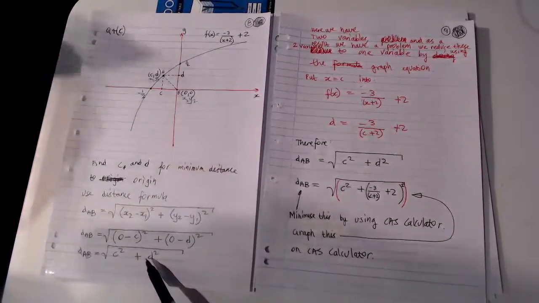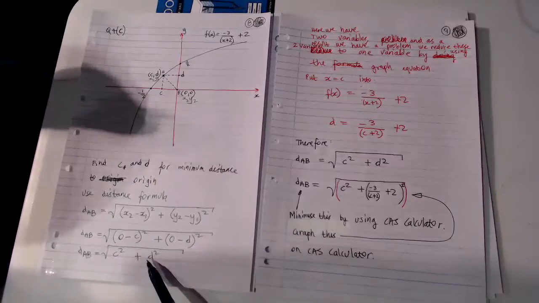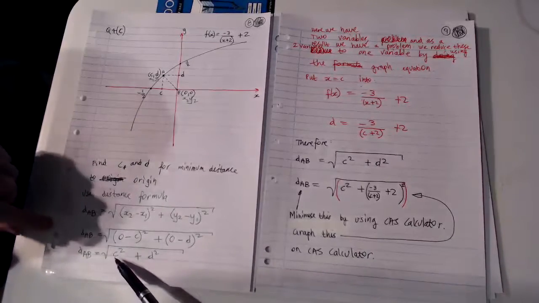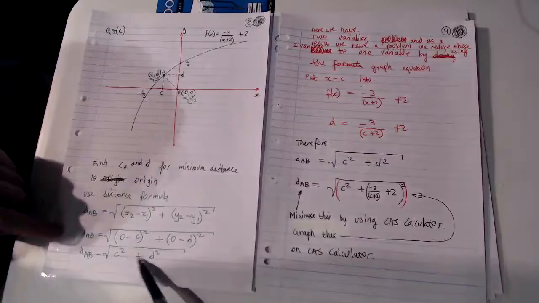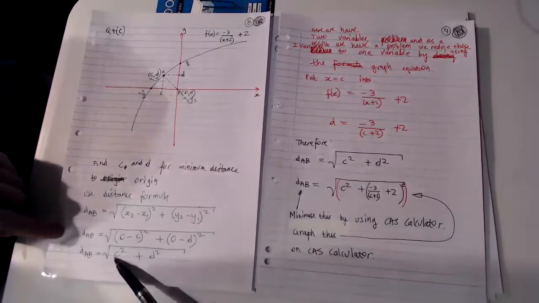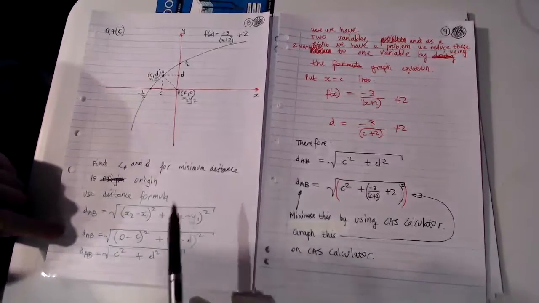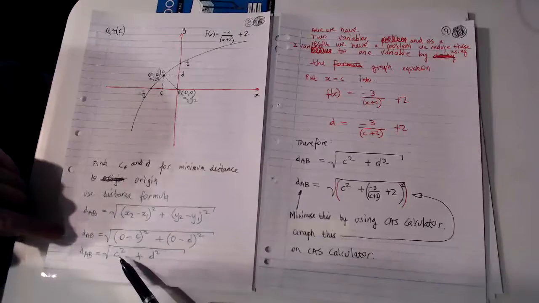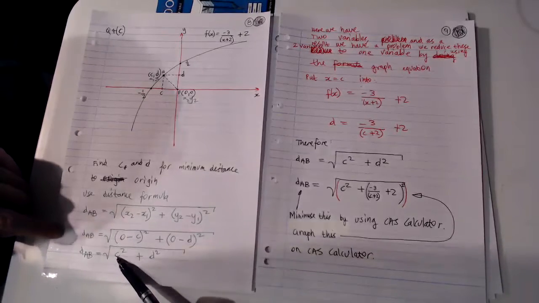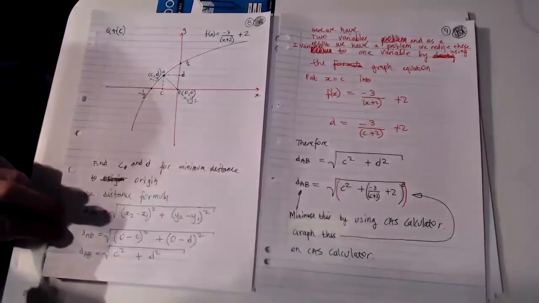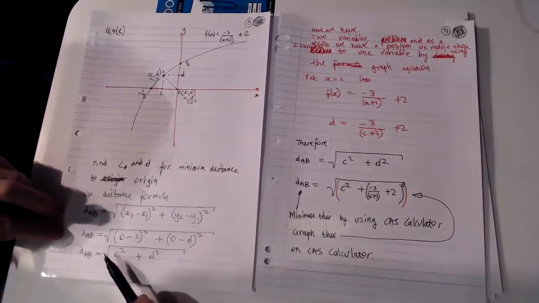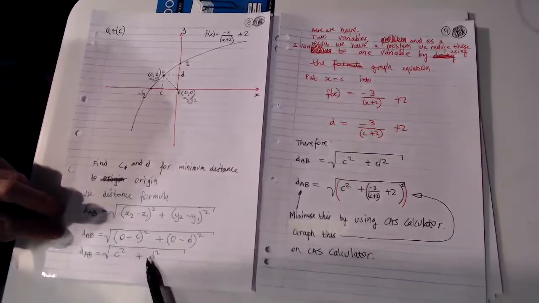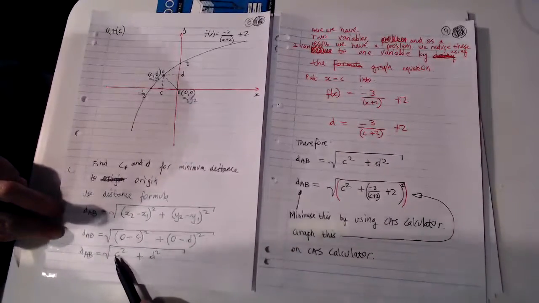But the problem with this is that to find the minimum distance, we have to reduce these two variables, C and D, to one variable.